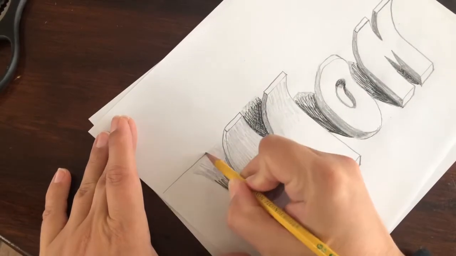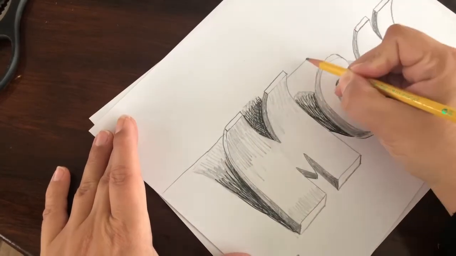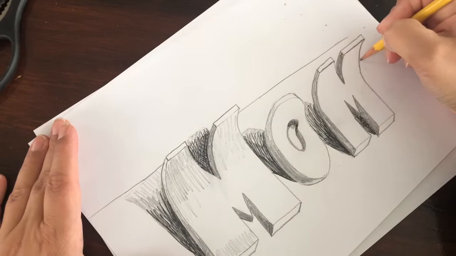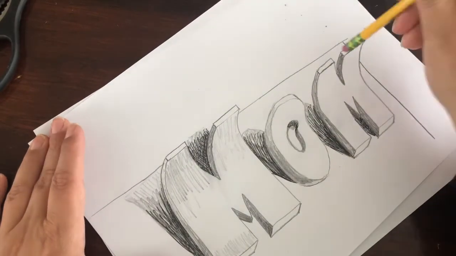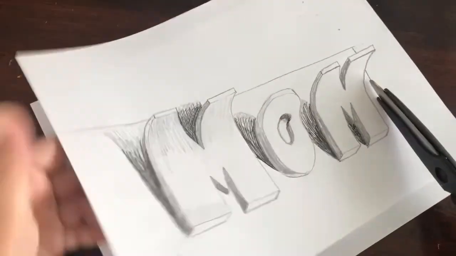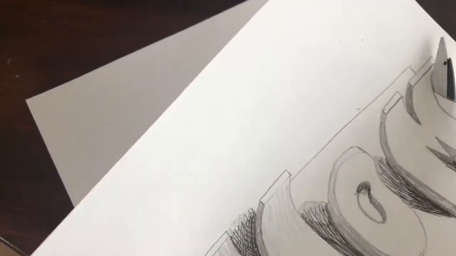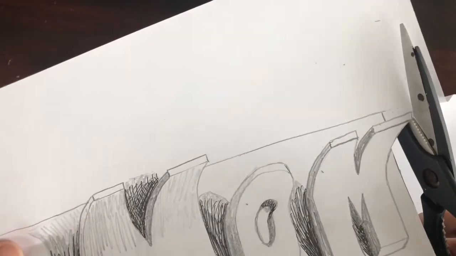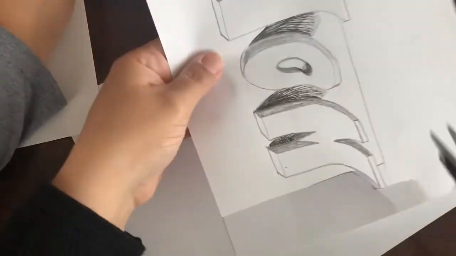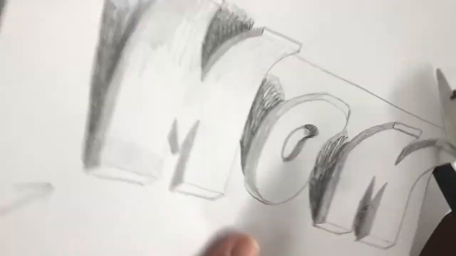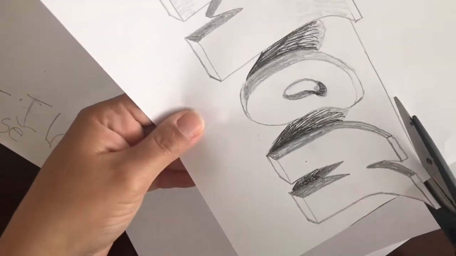All right, now I need to make some of these letters pop off the paper. So I'm drawing a line where I'm gonna cut. So I'm drawing a horizontal line that lets part of the top edges of the letter stick out. And then I'm also drawing a line on the right side where, again, a piece of the letter is gonna stick out. So I'm gonna cut.